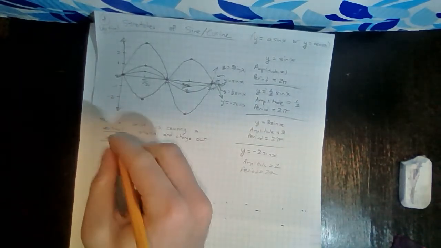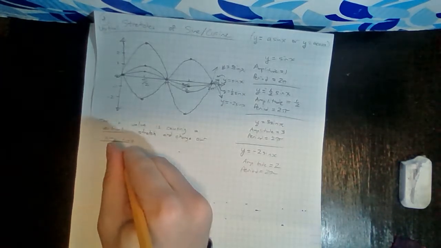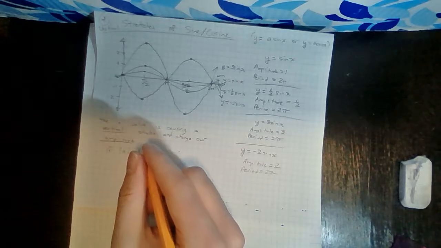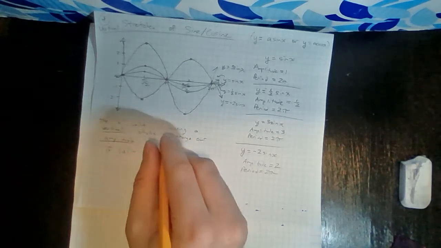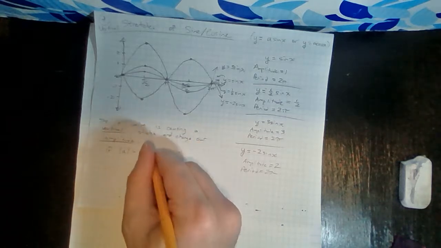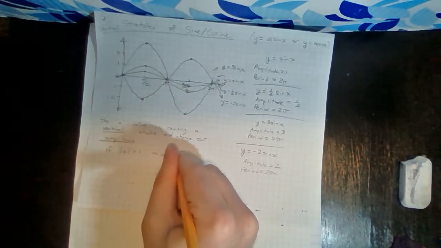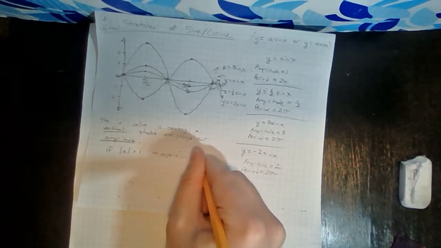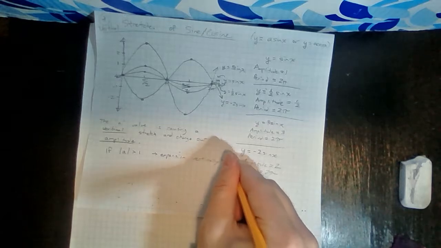So if the absolute value of a is greater than 1, doesn't matter if it's positive or negative, but the actual value, how far away from 0 we are, then we're expanding vertically by a.